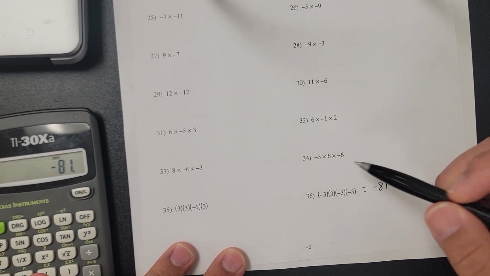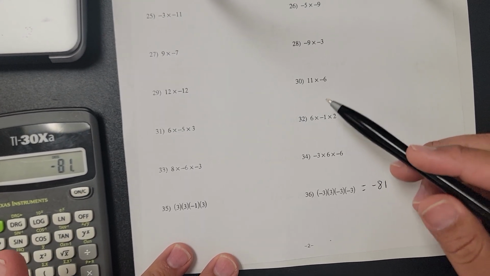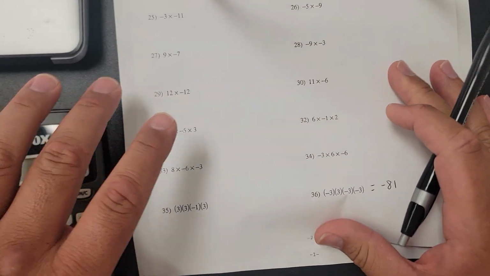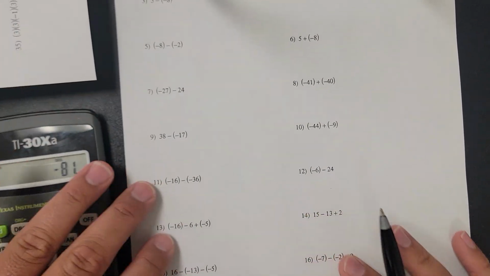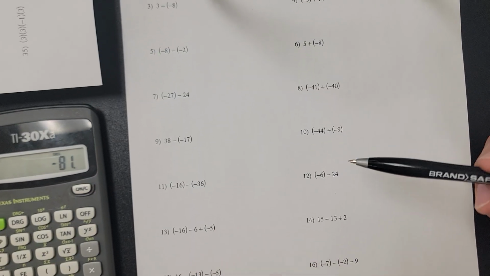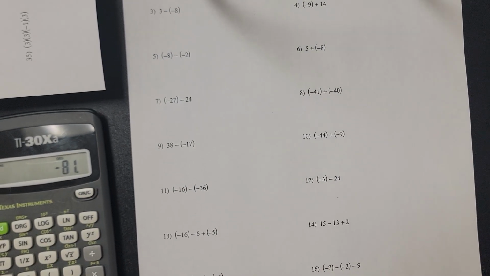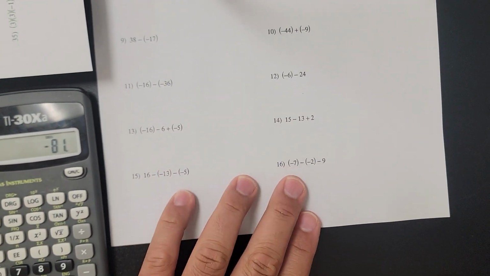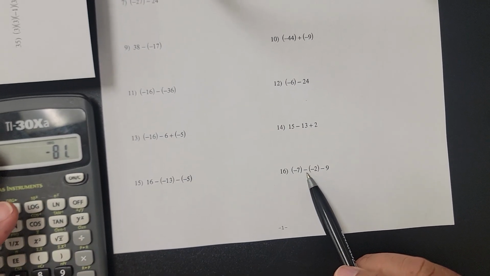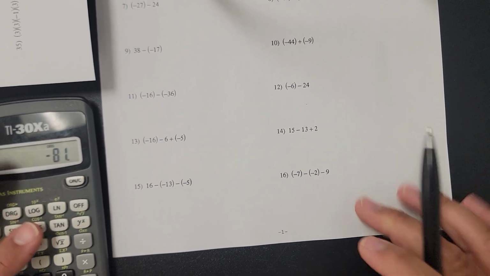All right. So just be careful with the positives and the negatives for multiplying and dividing. The hard questions are actually the plus and minus, okay? This is where a lot of people get lost, especially with the minus. Okay, so let's do the harder ones. So right here, negative 7 minus negative 2 minus 9.